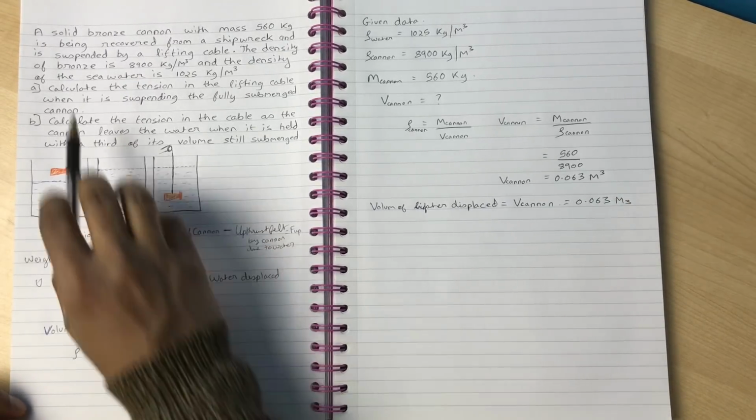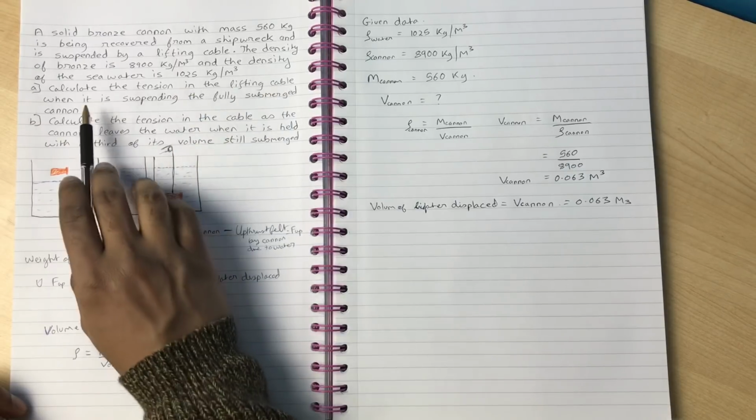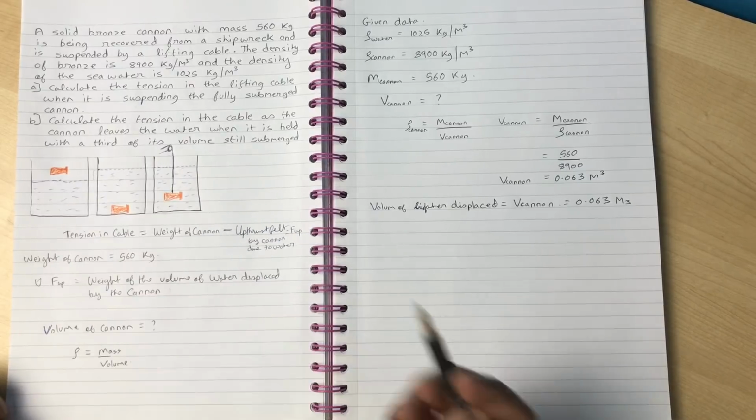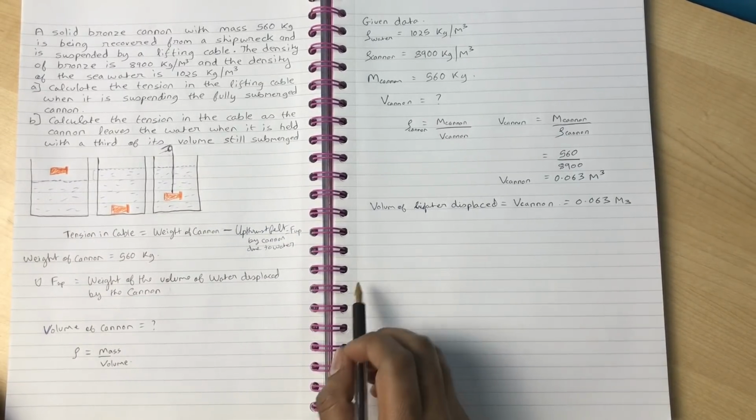Now we have to calculate the tension in the lifting cable when it is suspending the fully submerged cannon.